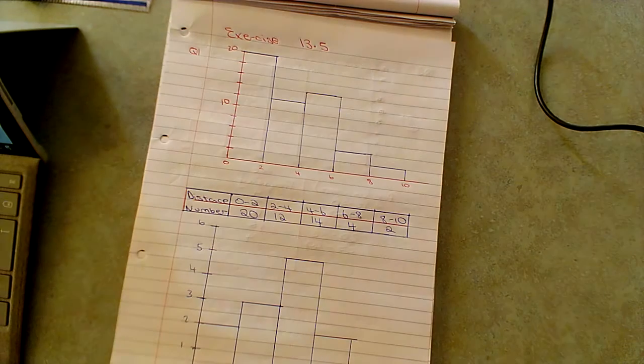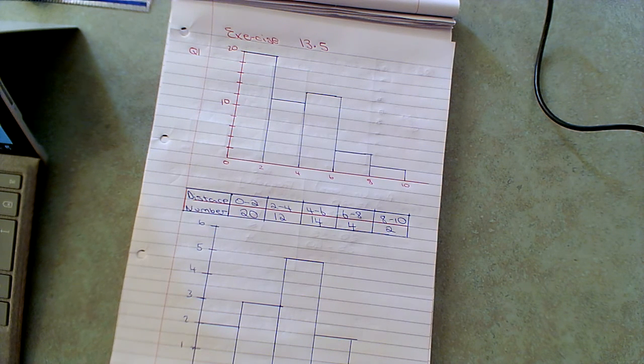Hi girls, I'm going to correct exercise 13.5 now. Here I have the histogram that shows the distances in kilometres that some students have to travel to school. I'm asked to complete the following table, okay?